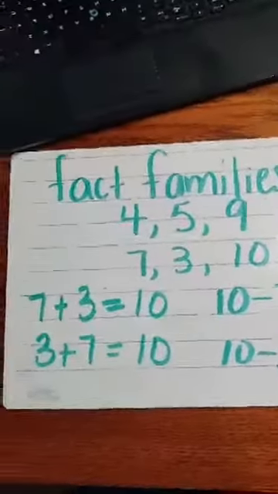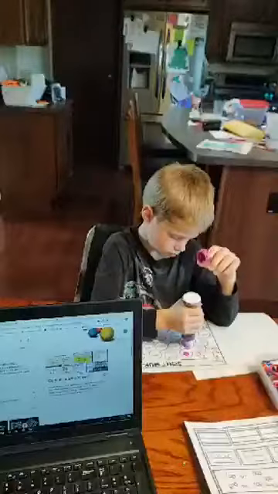Okay. So those are our fact families, guys, and that is how they can help us with subtraction. Then we know our answer plus the number right in front of the minus equal sign. We can add together to get that biggest number, okay?